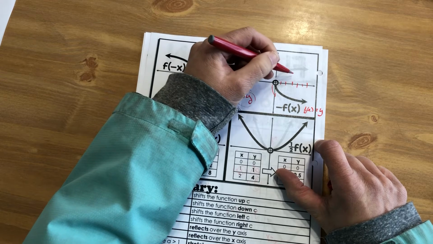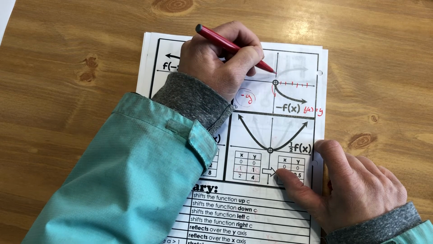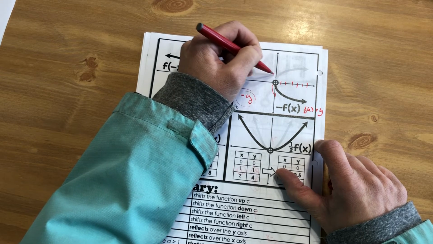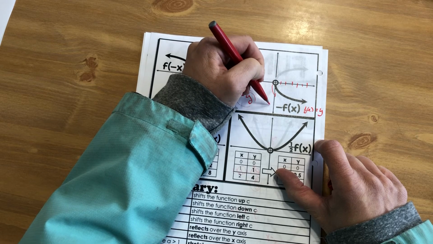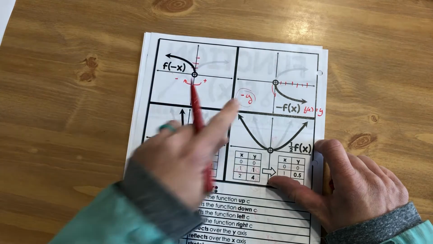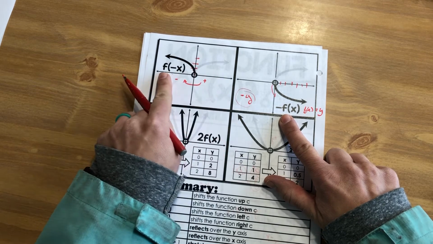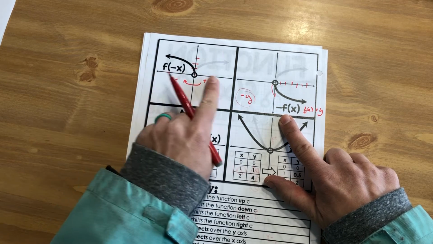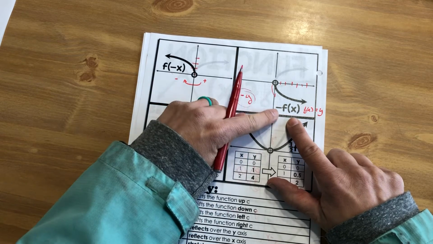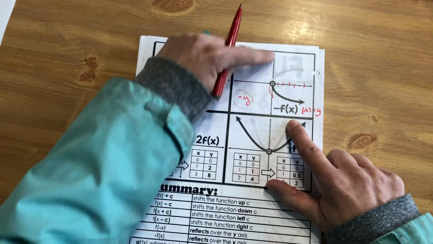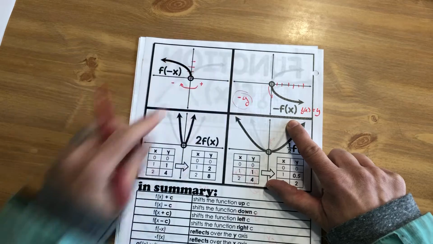So we are now reflecting across the x-axis. So where our y values were positive, now our y values are negative. Remember, on the inside, if it's addressing x, we're going to now have negative x, or the opposite x values. If it's addressing the entire one, that is the y. So we're dealing with the y values.